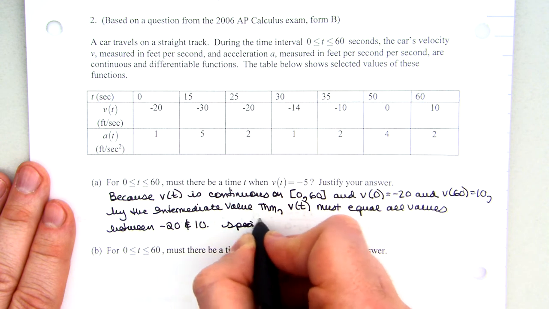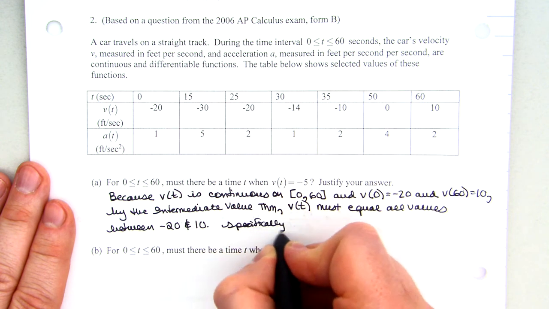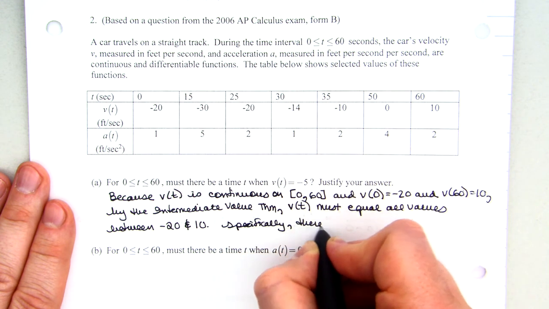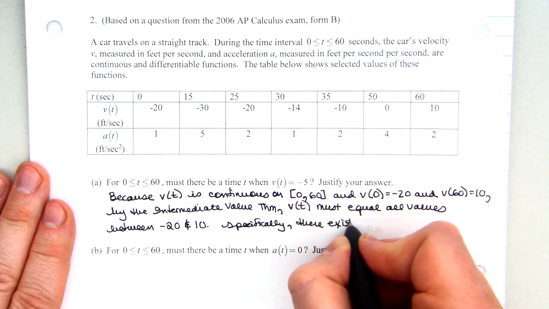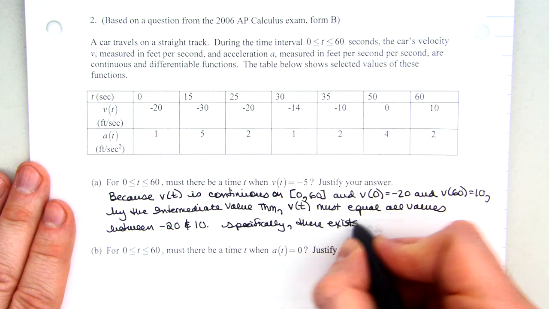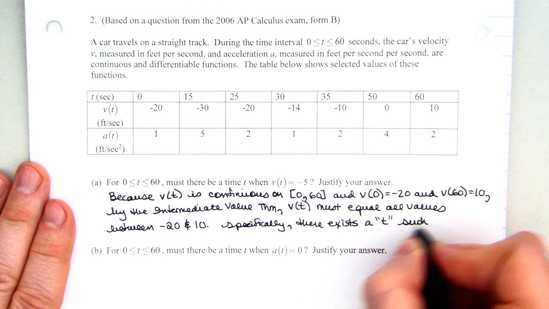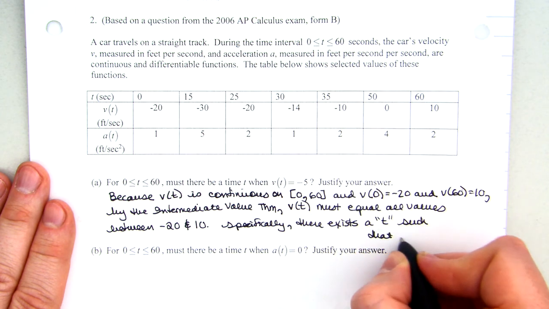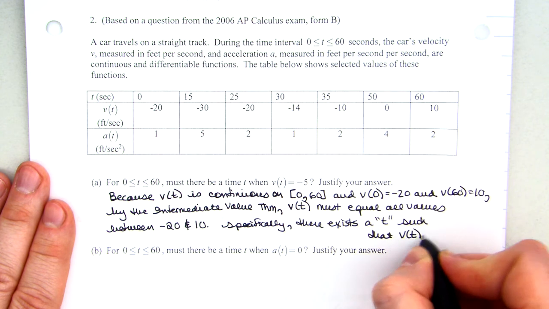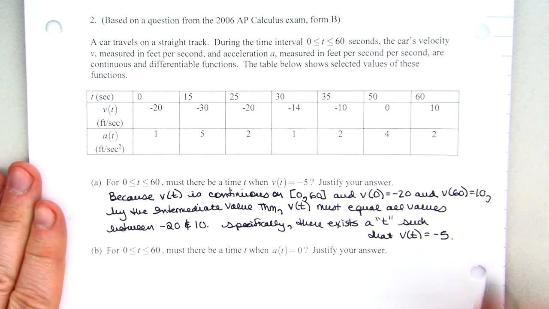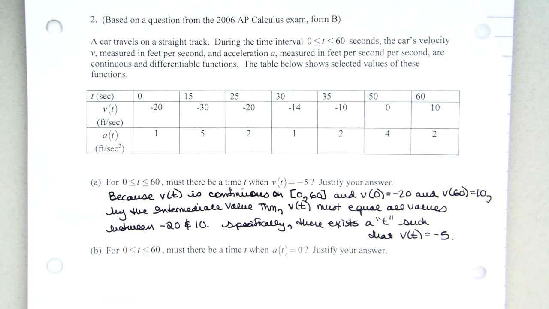Specifically, there exists, I guess normally I'd use C, but here they're just saying T, so I'll say that, a T such that v of T equals -5. And this language should look the same as the language that we were using back in Unit 1. Take a moment, get that copied down.